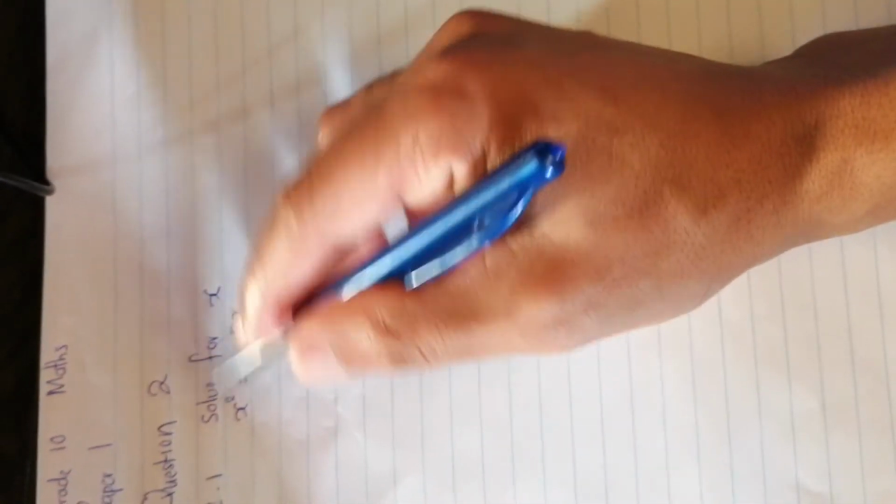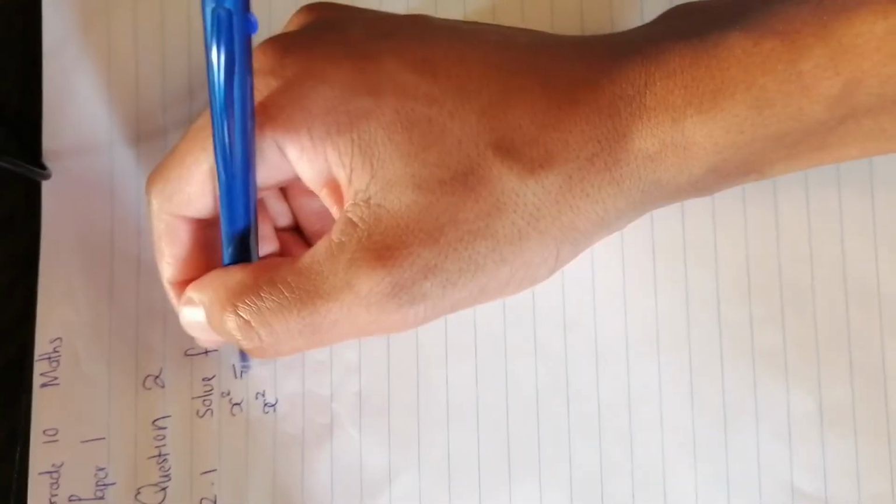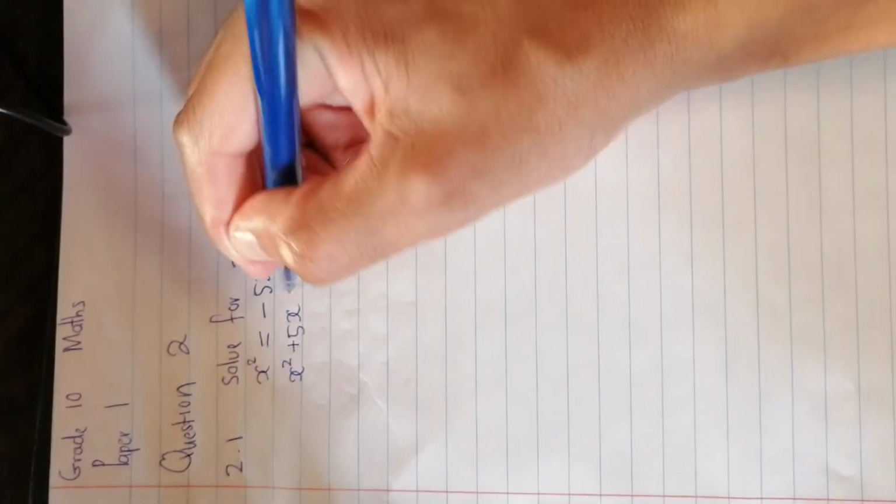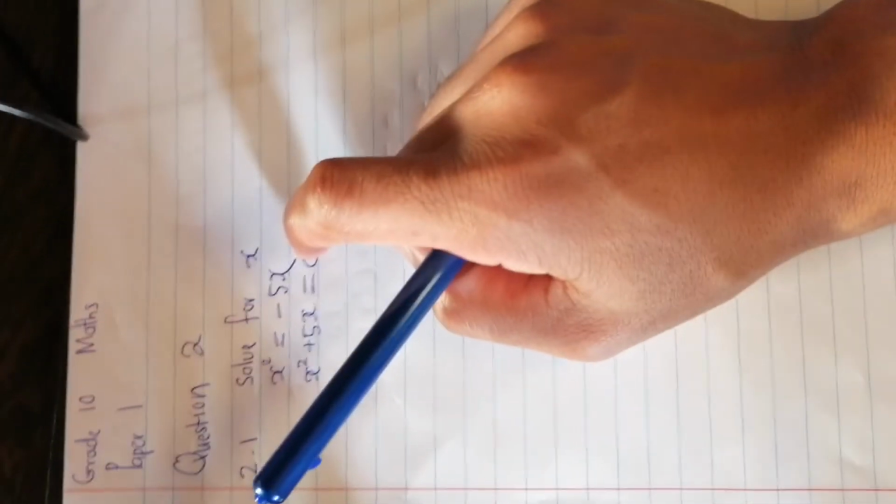So we'll take this over, and whenever we take something over the equals sign, it changes its sign. So if this is negative, if you take it over, it becomes positive. So this becomes positive 5x, and you're left with nothing here, and 0 symbolizes nothing.